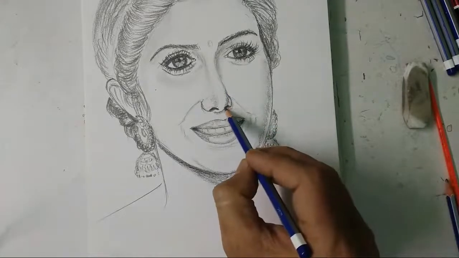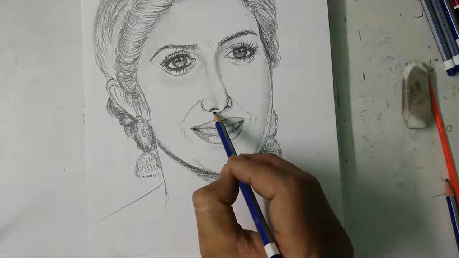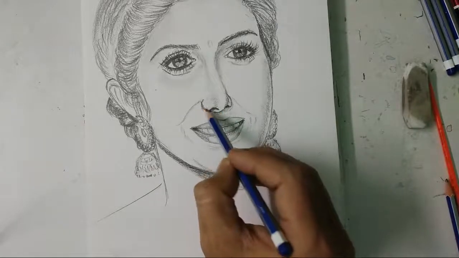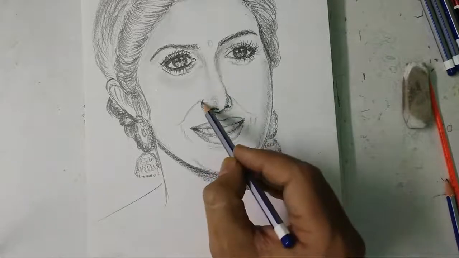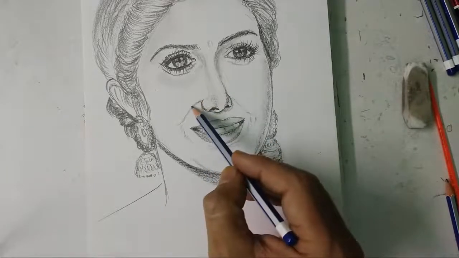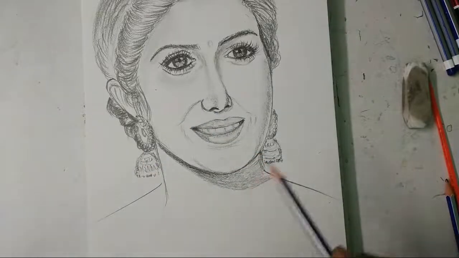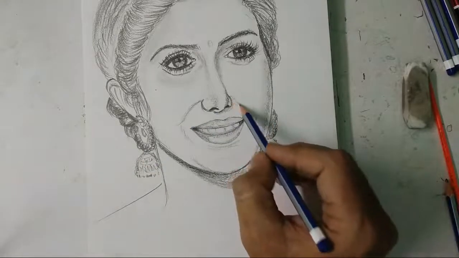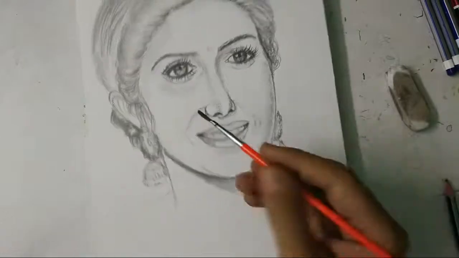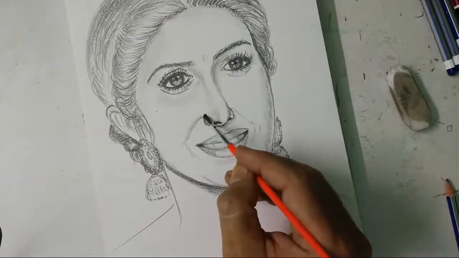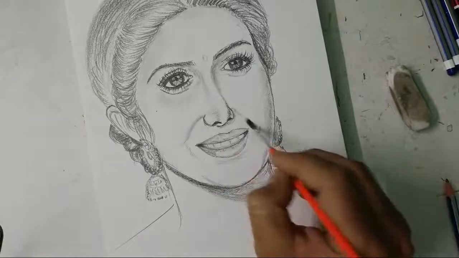If I have missed out any query, I will answer it in the chat. Now make this cheek area shading soft, and the brush movement also has to be soft.